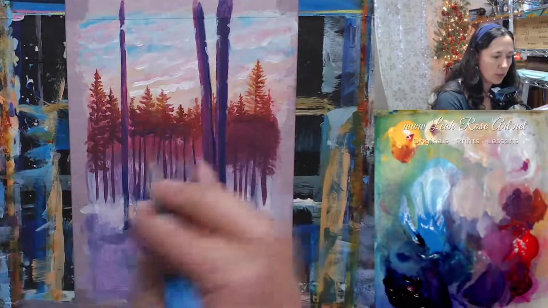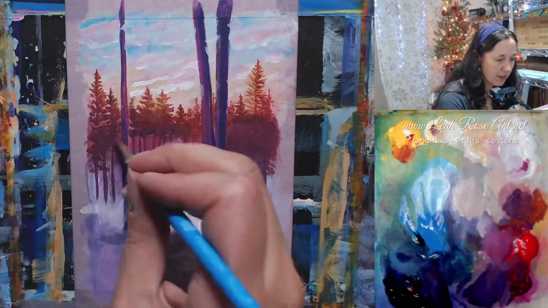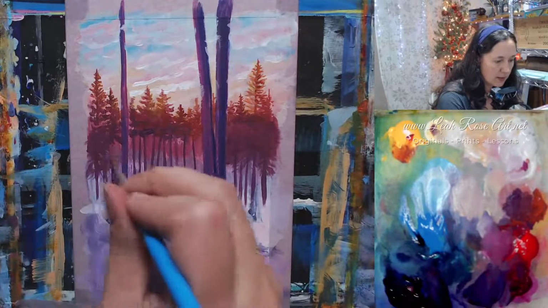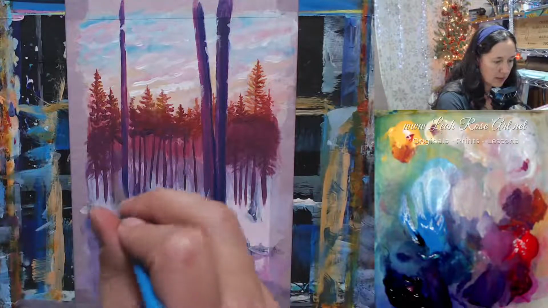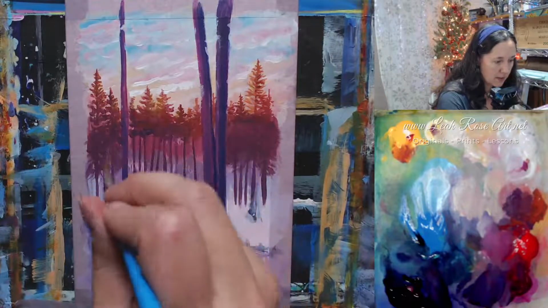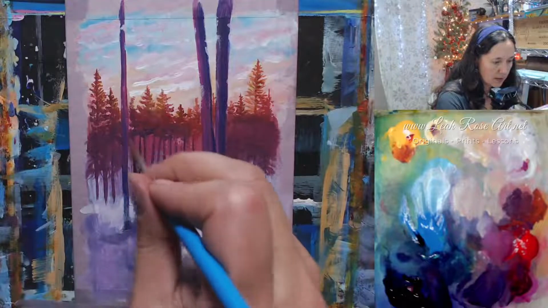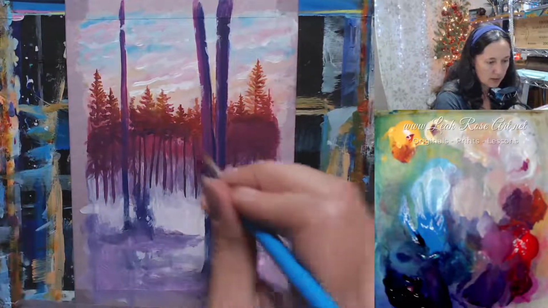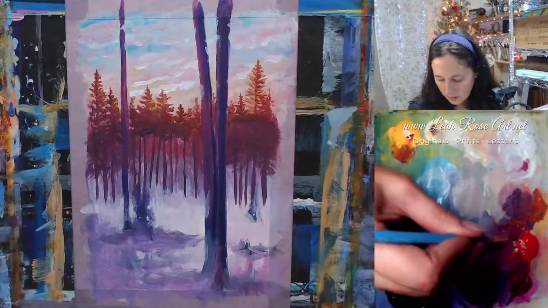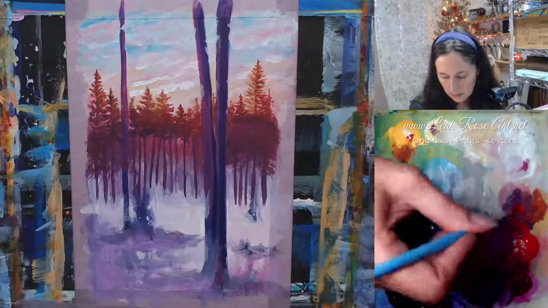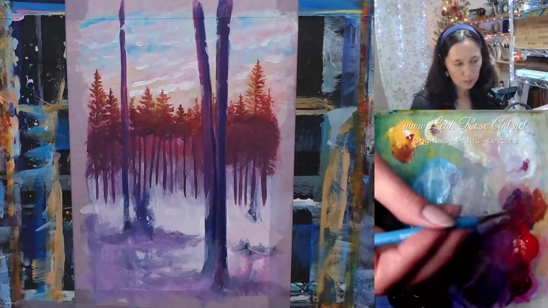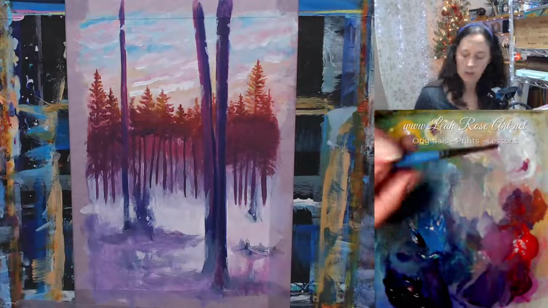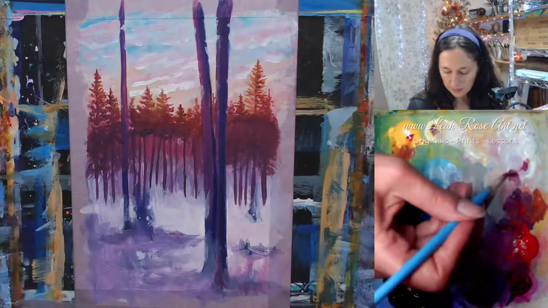A little bit warmer right here, so I'm gonna warm it up just a bit. I'm gonna keep in mind I don't want it to get too much darker than it is.